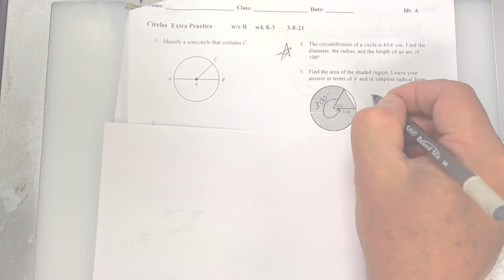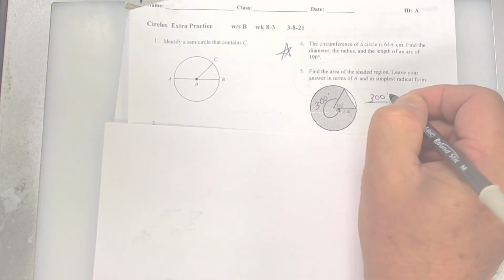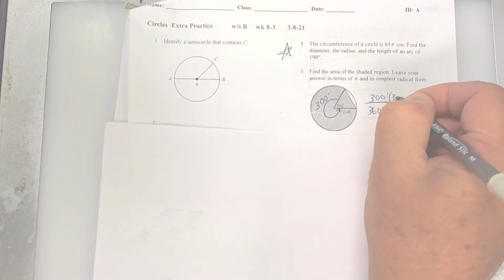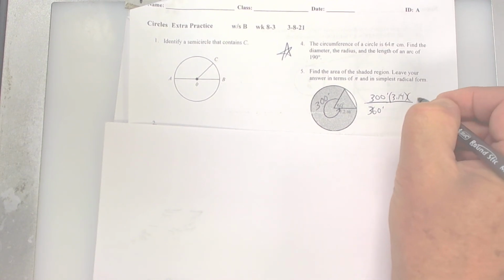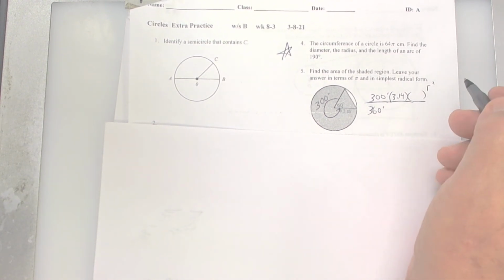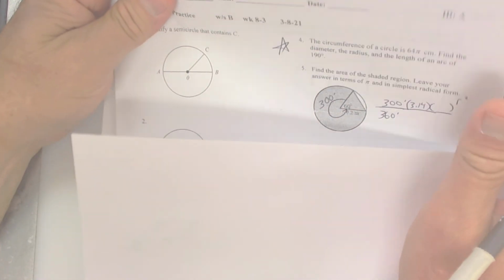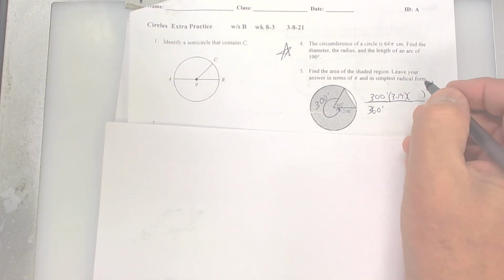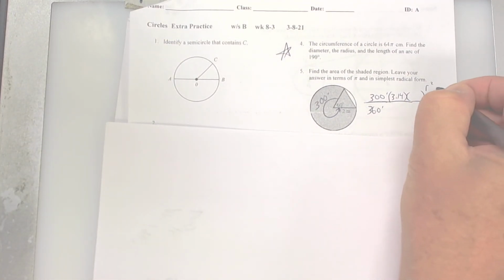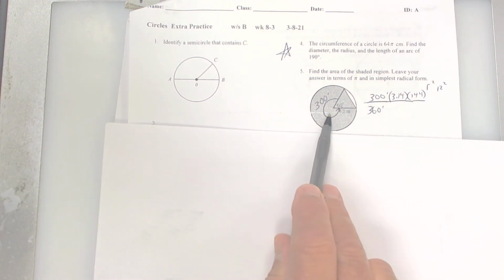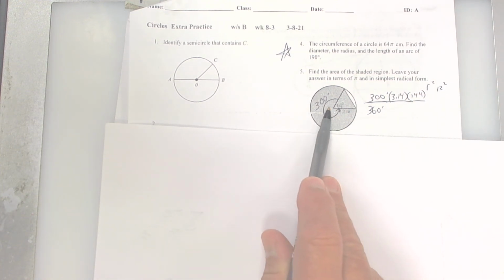So I would take 300 over 360 times pi times radius squared, okay, because it's area. So the radius here, it's hard for me to see because I wrote on it. I guess that's a 12, I'm not positive. So I'm going to say 12 times 12 is 144. So 12 squared is 144. Okay, that's going to give me the area of this underneath here.